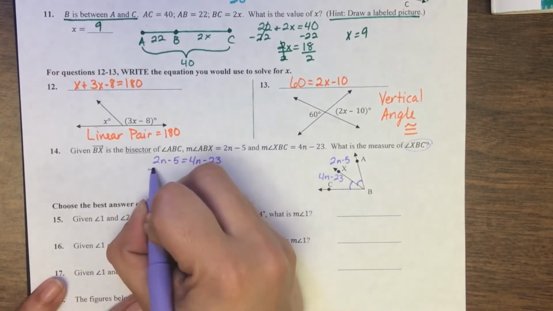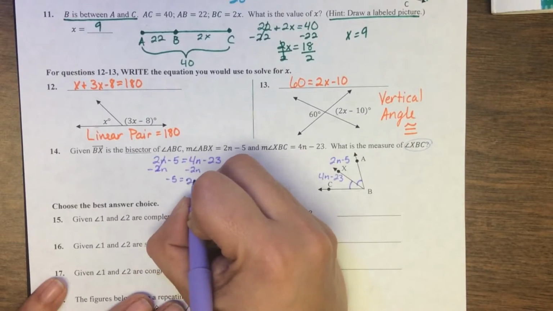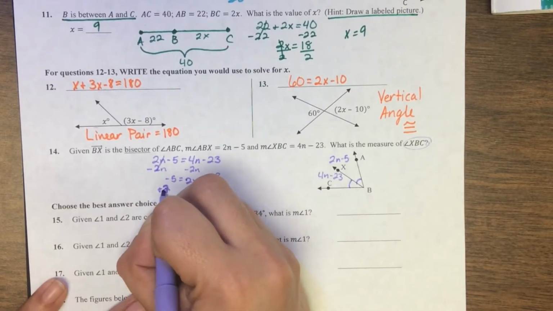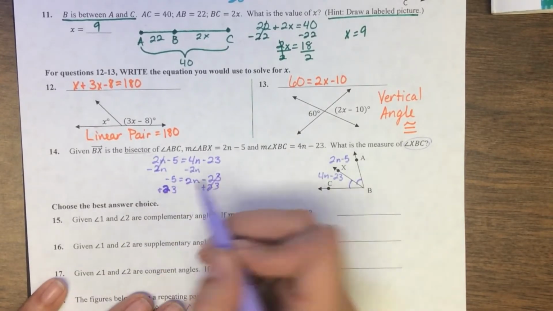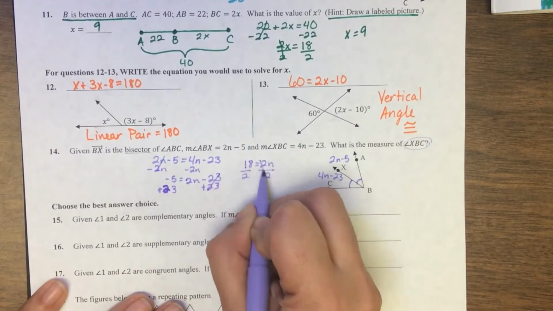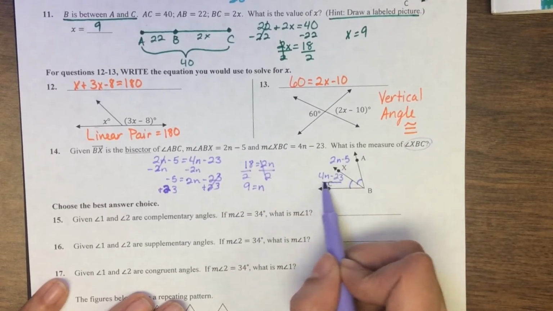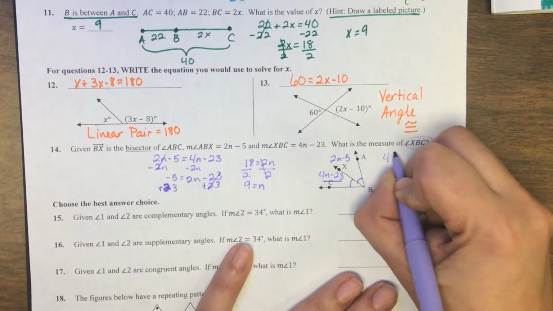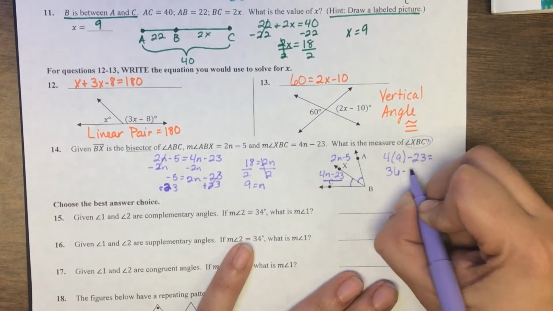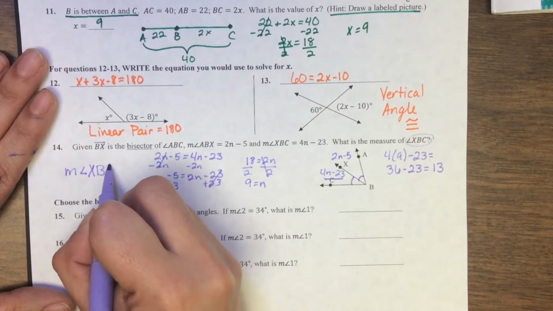So let's do our math. Subtract 2n from both sides. Negative 5 equals 4n minus 2n, which would be 2n, minus 23. Add 23 to both sides. These cancel. So negative 5 plus 23 is 18 equals 2n. Divide both sides by 2. 18 divided by 2 is 9. So I figured out what n is, but that's not what I'm asking for. I need to figure out what the measure of this angle is right here. So let's plug our 9 in for n. And we end up with 4 times 9 is 36, minus 23, we end up with 13. So the measure of angle XBC is equal to 13.